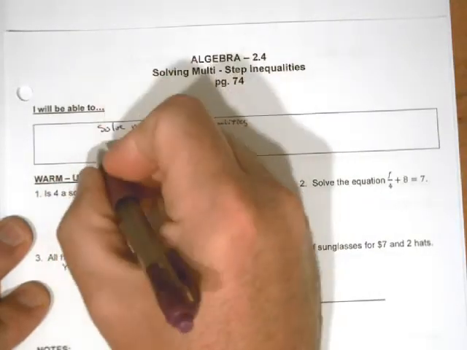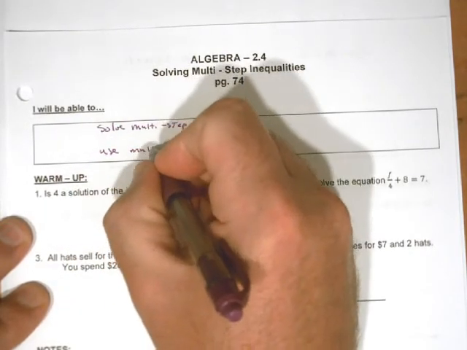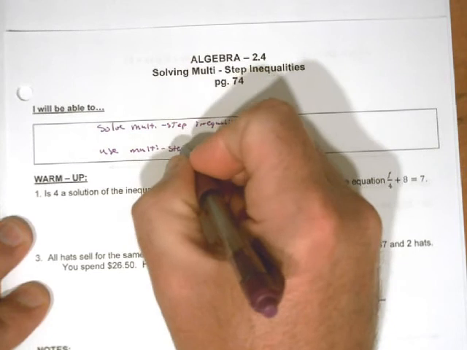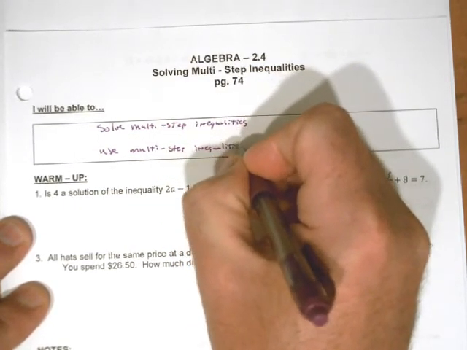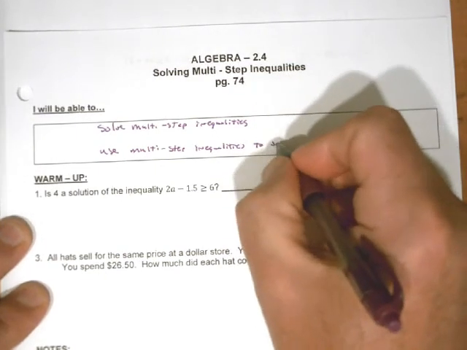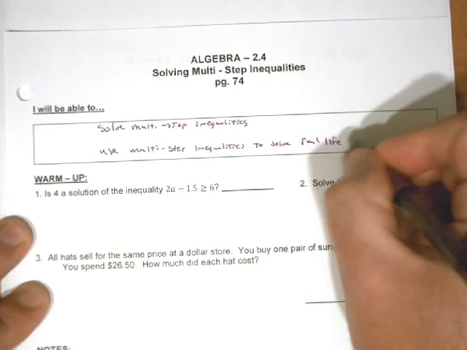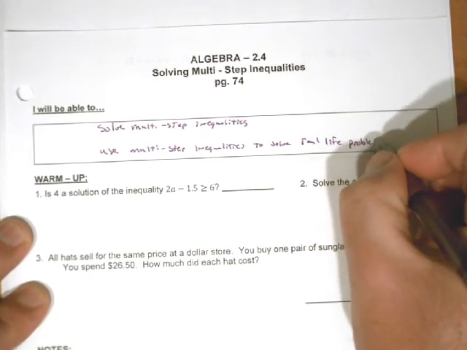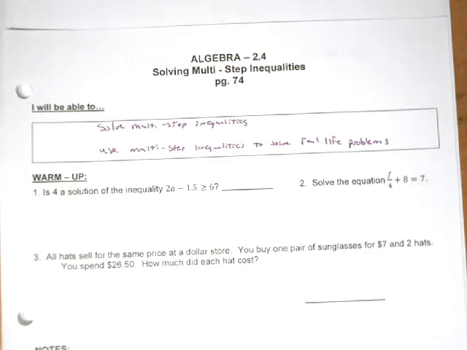Also, we will use multi-step inequalities to solve real-life problems. So two main things here: solving multi-step inequalities and using that to solve some real-life problems.